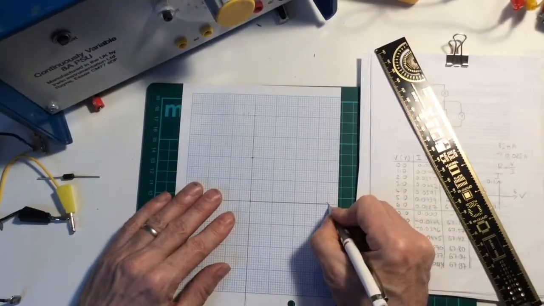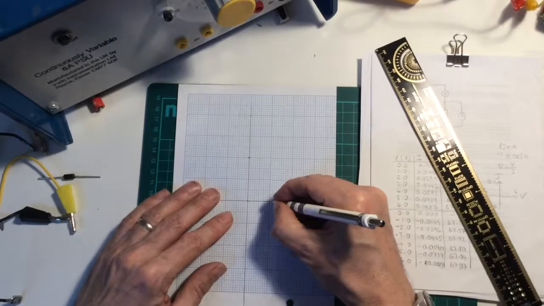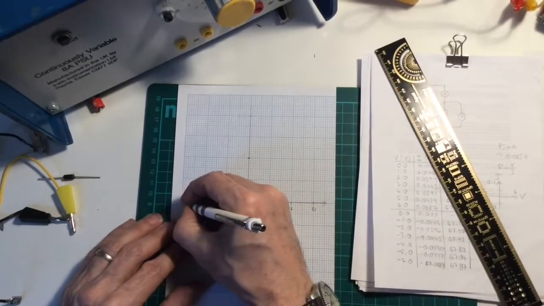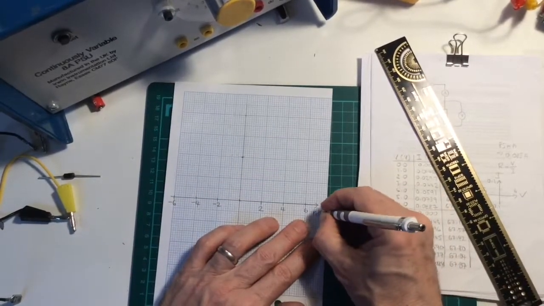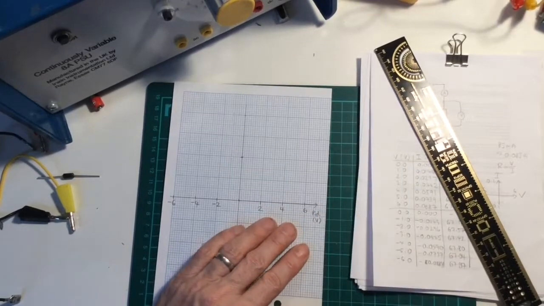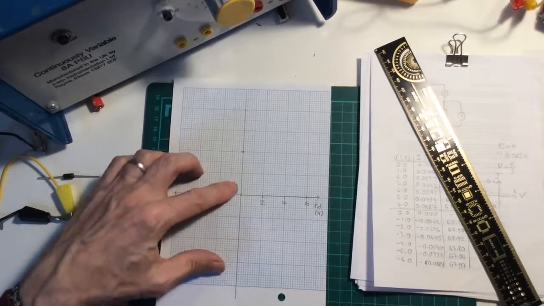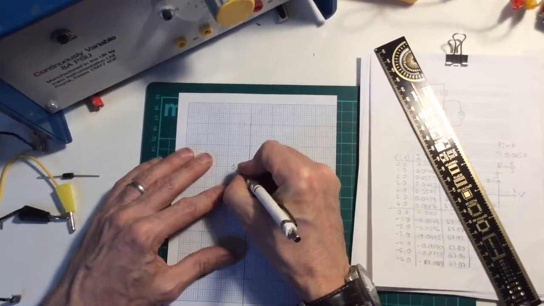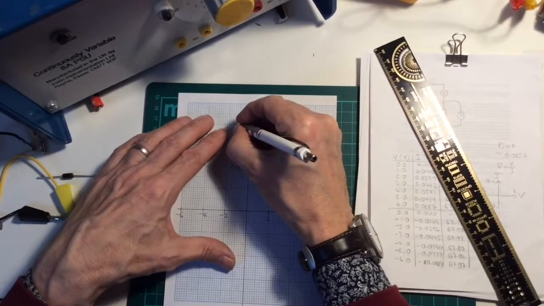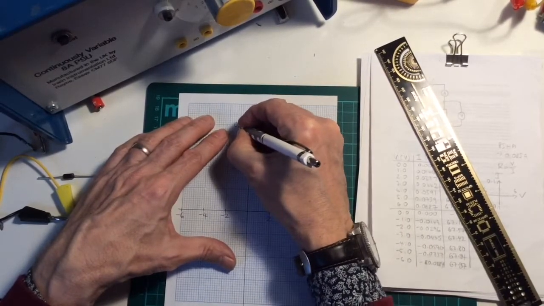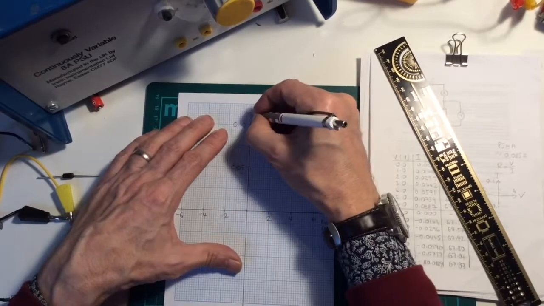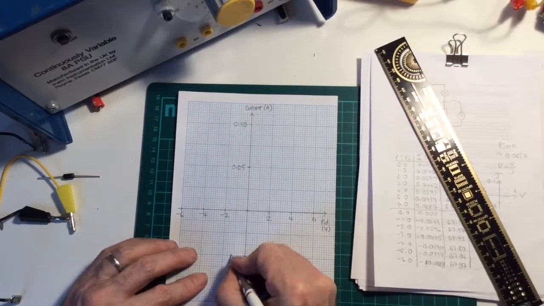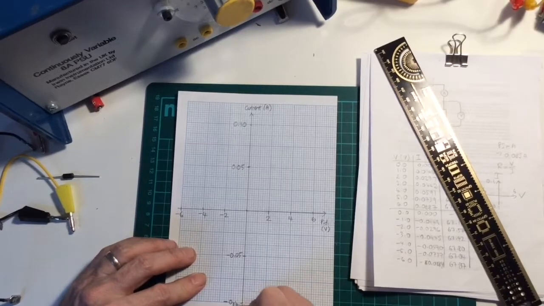So this is going to be my voltage, potential difference. This is going to be 2, this is going to be 4, this is going to be 6, minus 6. And this is the potential difference in volts. Okay, so we've labelled the first axis. Now this one, I said I was going to go 0.05. Okay, this is 0.1. Okay, and this is current in amps. Okay, and I need to go to minus 0.05, and that'll be minus 0.1.